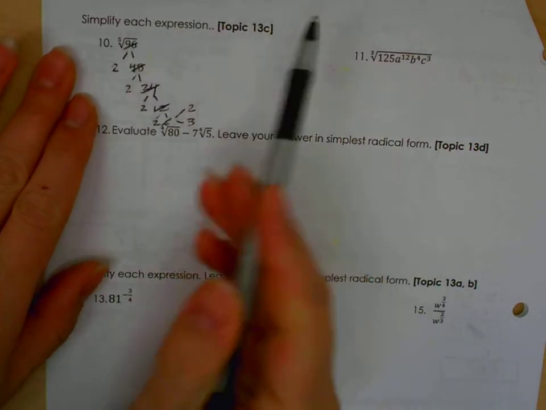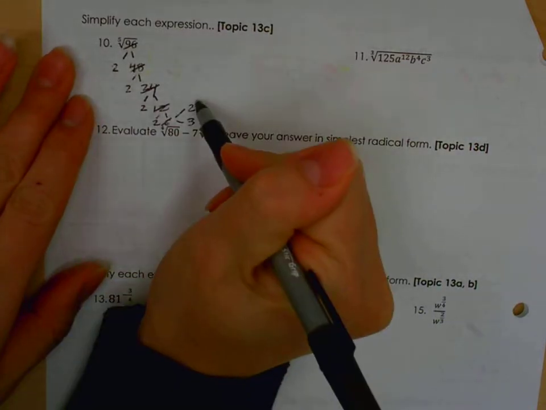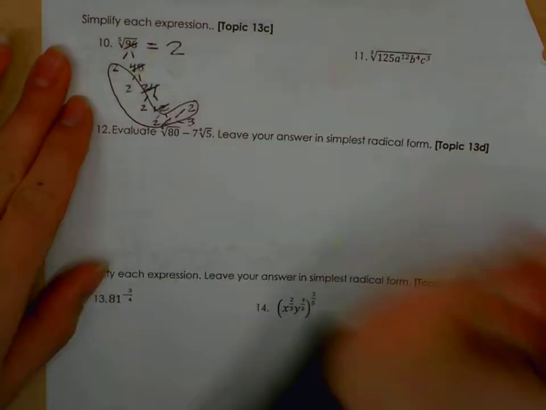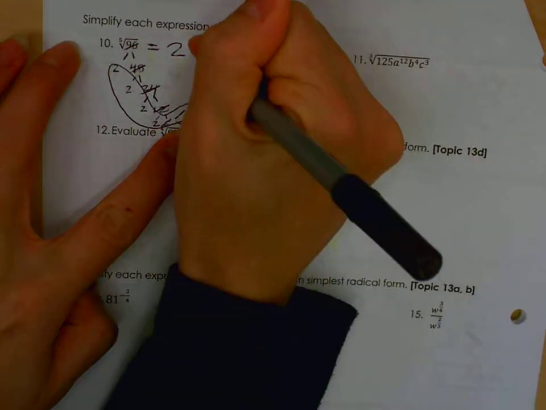Again, I'm looking for groups of 5. 1, 2, 3, 4, 5. I have 5 2s here. So they can come out. I don't have 5 3s, so that has to stay inside.